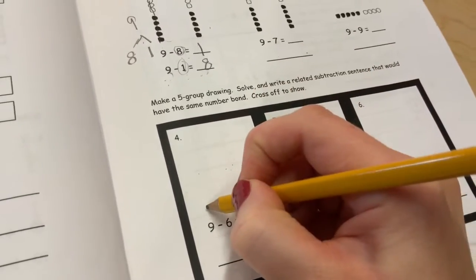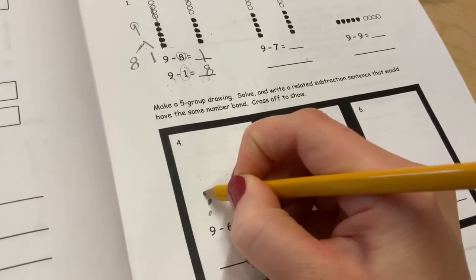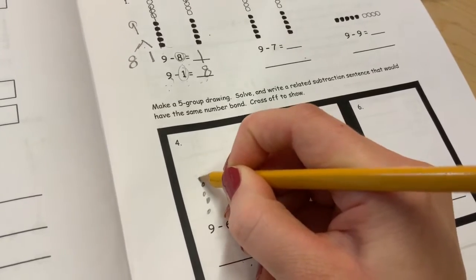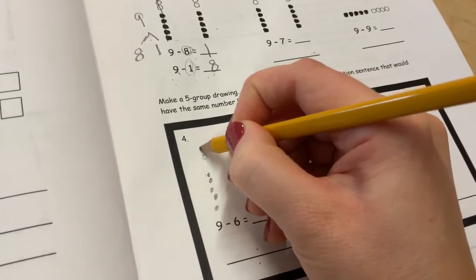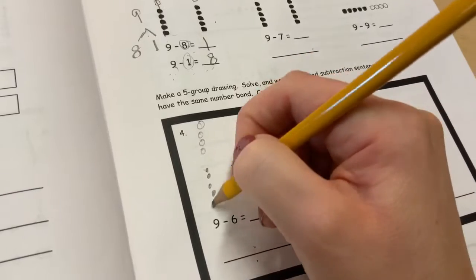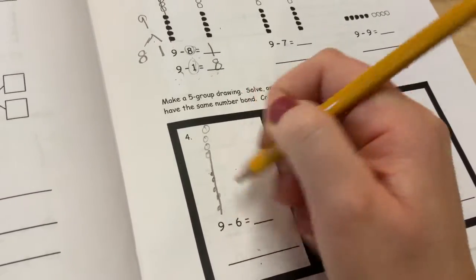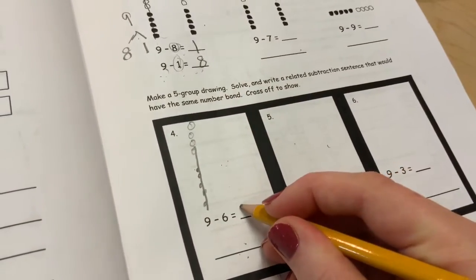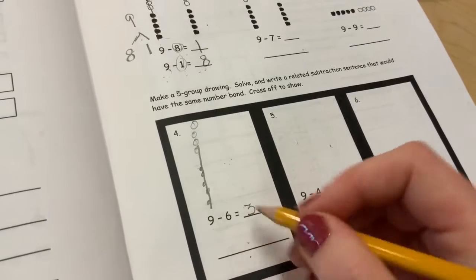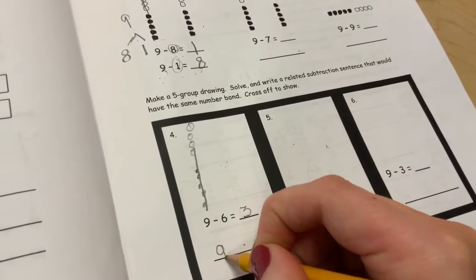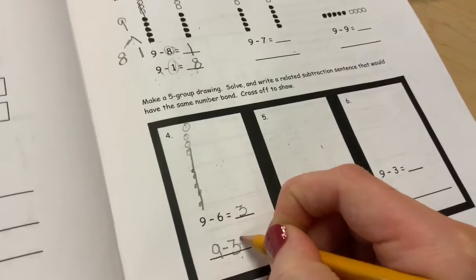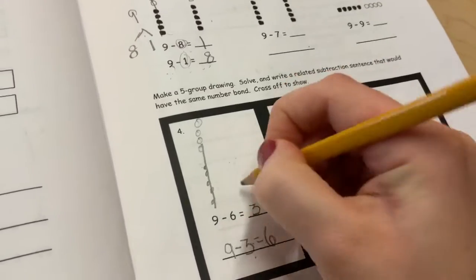I'm gonna draw 1, 2, 3, 4, 5, new group, 6, 7, 8, 9, minus 6. 5 and 1, and I can see I have 3 left over. So that means my matching, I'm still going to have 9, but this time I'm going to take away 3, and I know I'm going to have 6. So let me show that.